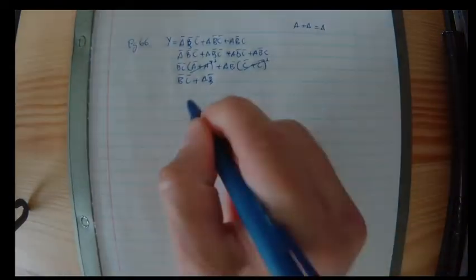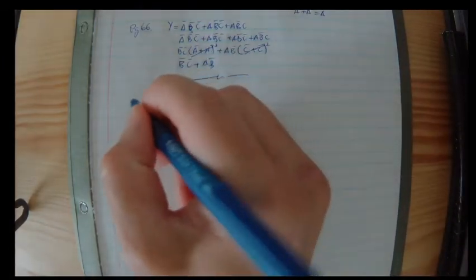I have two other equations. At the end of chapter 2 we have some exercises.